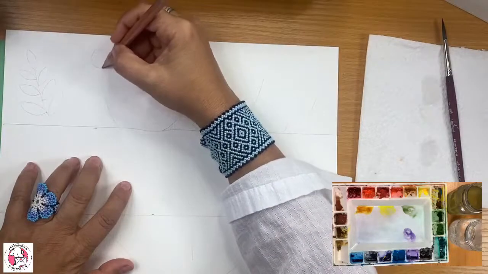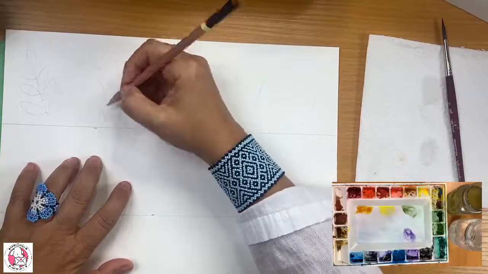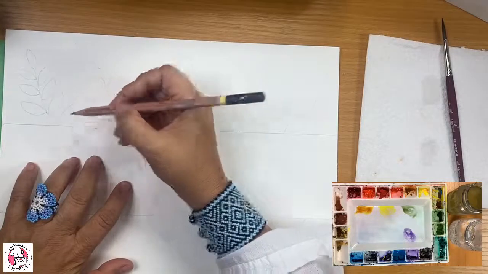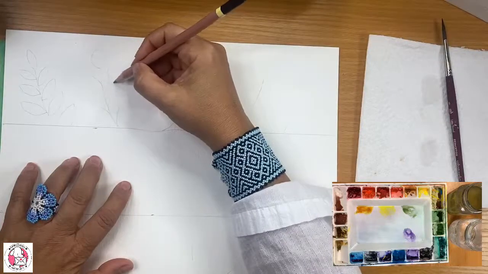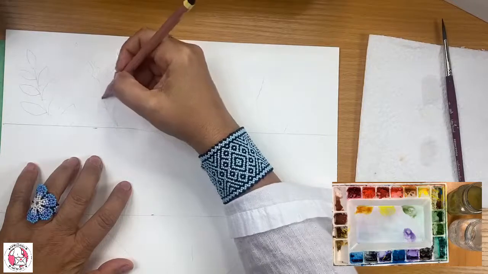So these ones are going to be more rounded, and I'm going to add other stems here and there, and also I'm going to add here as well. So now, very soft and gentle.